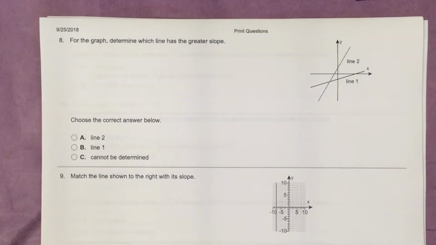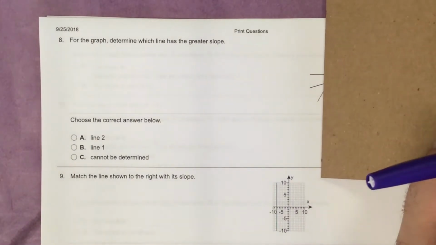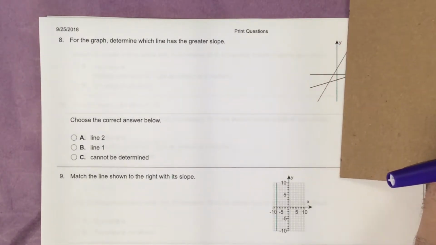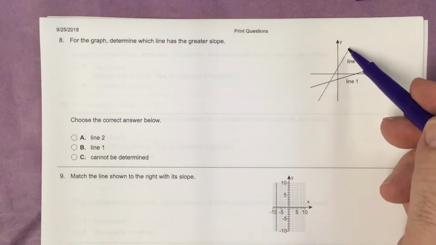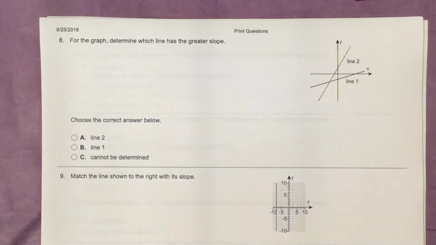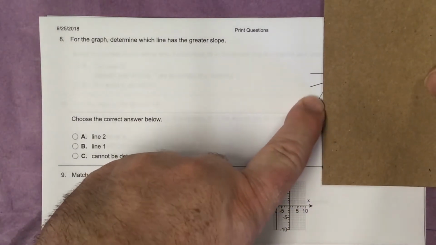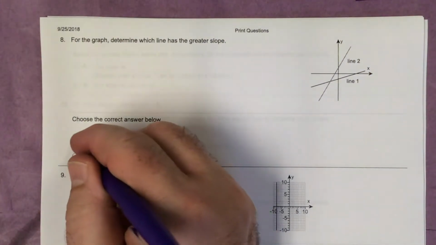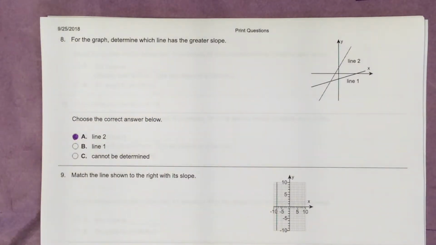In the case of number 8, they're asking which one has the greater slope. The question in this case is which one is going up faster. If we go left to right, it appears that line 2 here is climbing a whole lot faster than line 1 is. You can see back here that this line is lower at first, but at this point it surpasses line 1, so we can say that line 2 is the line that grows faster.